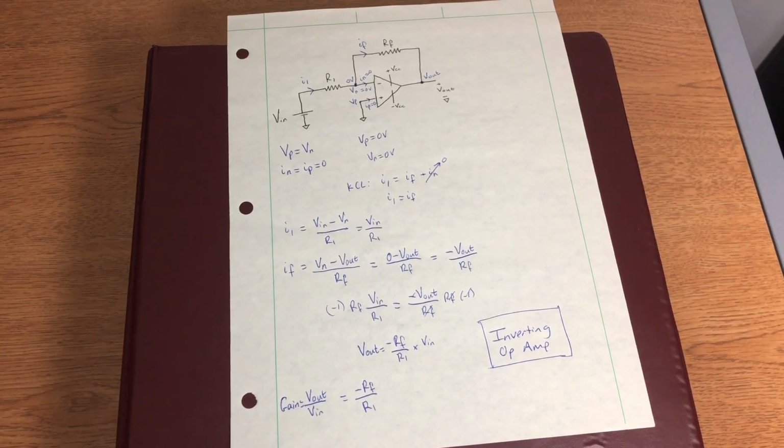So this was just the first example. As you can see, when we use our ideal op-amp equations and go step by step, analyzing an op-amp circuit isn't too hard. Let's do one more.